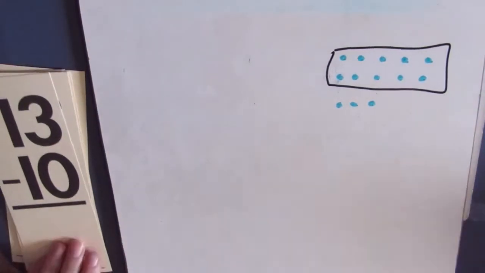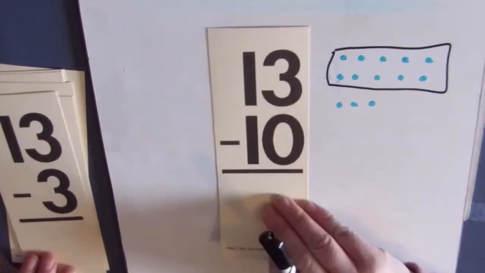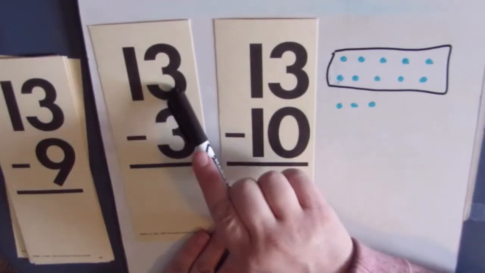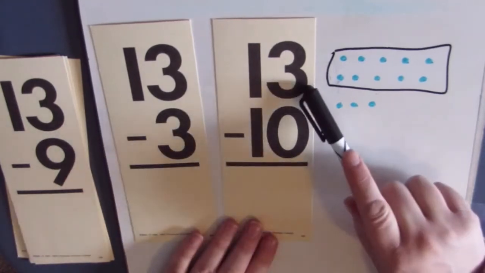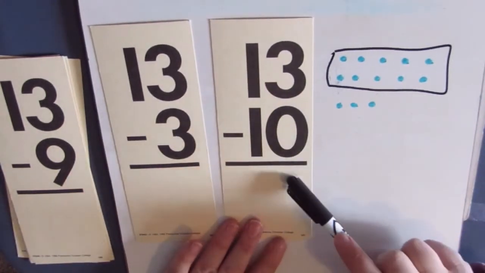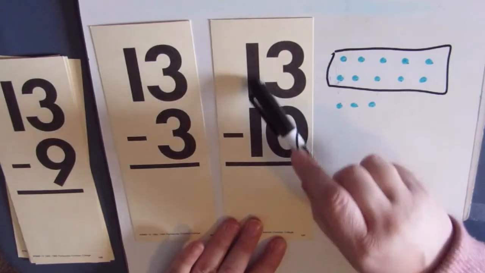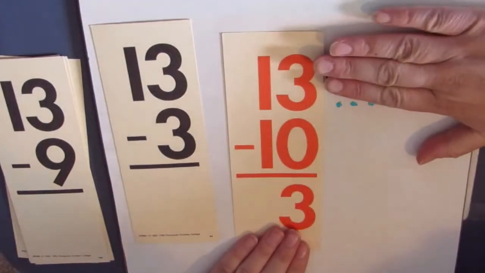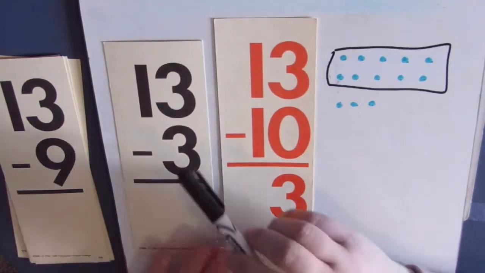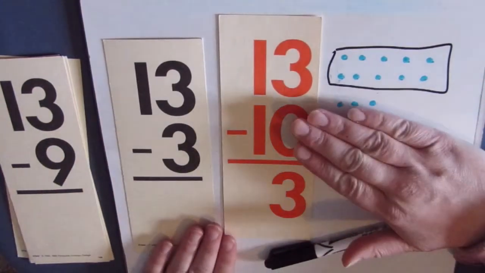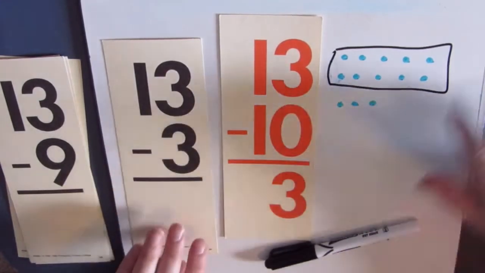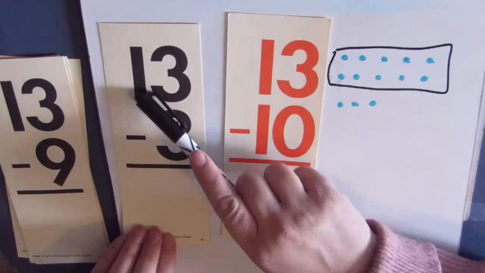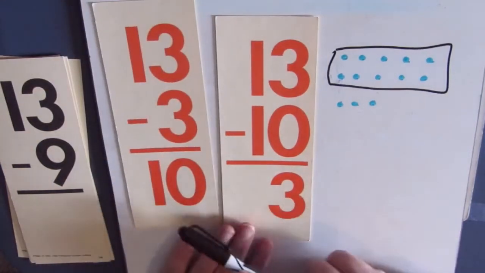Our final facts that we can do two-digit subtraction on are 13 minus 10 and 13 minus 3. We have a 3 minus 0, we'd still have 3, and 1 minus 1, we would have 0, because we would be taking away the whole 10. When I do 13 minus 3, I can either take away 3 like this with my picture, or go 3 minus 3 is 0, and 1 minus nothing is 10.